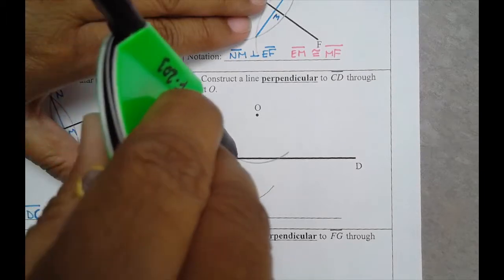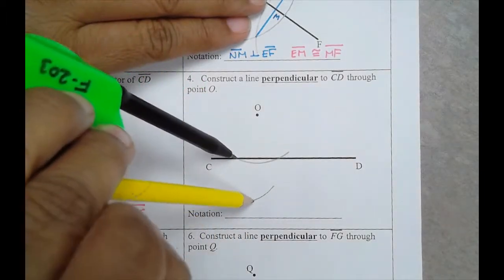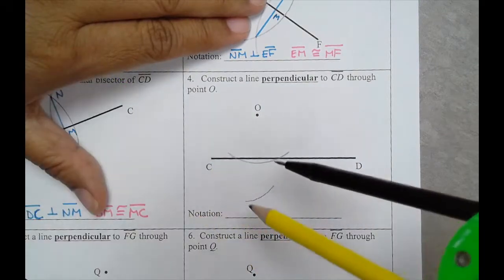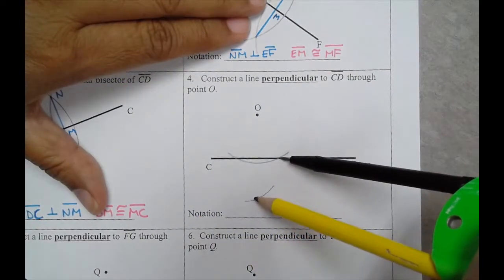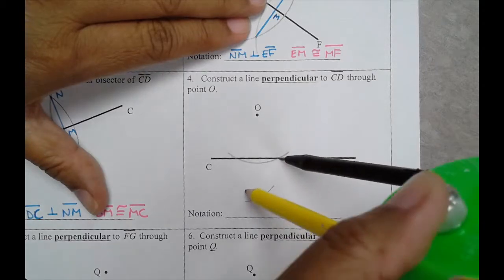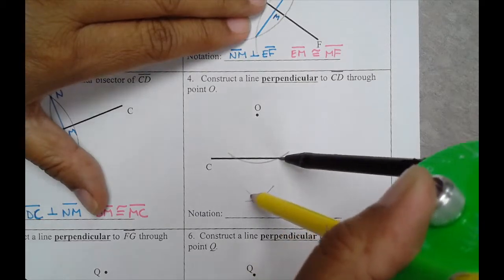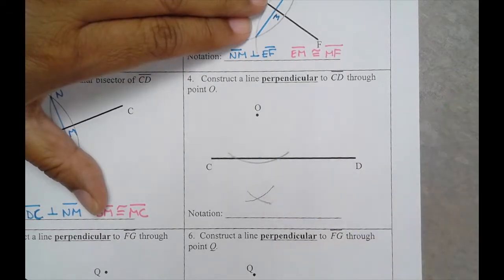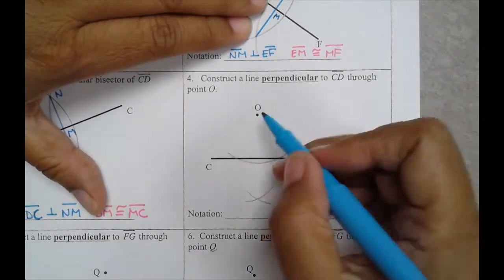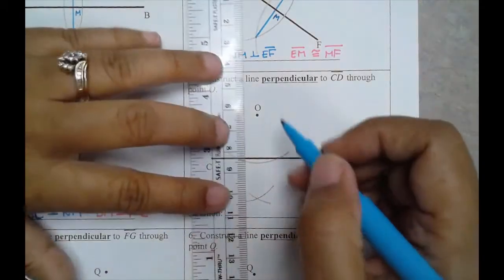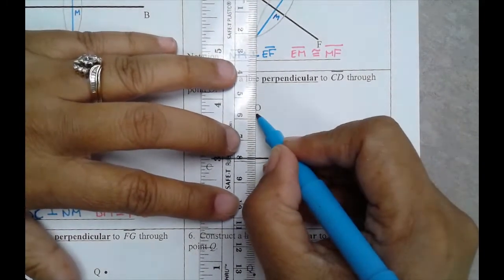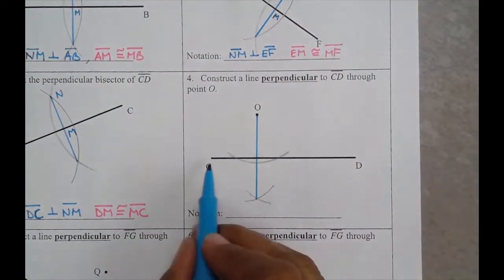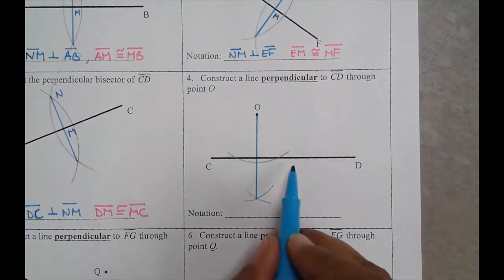And that arc that I just drew, you can see it, I'm going to not change the width because I'm going to go now over to the other side where they actually cross, and then I'm going to draw the other arc. Notice that I have an X there now. I'm going to draw the line from O to that X. So now this line is perpendicular to CD, but it is not bisecting it.